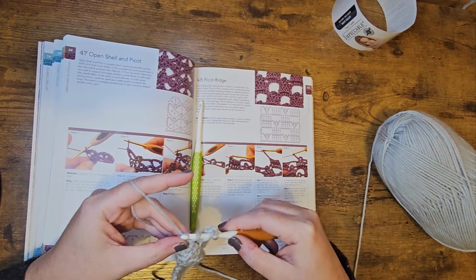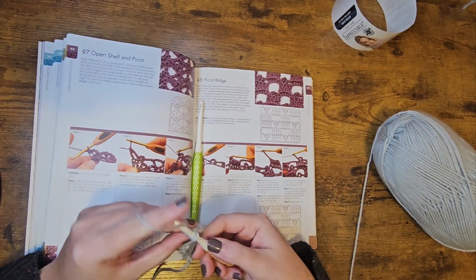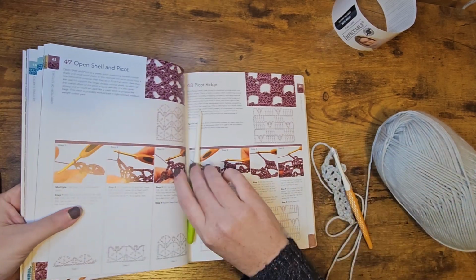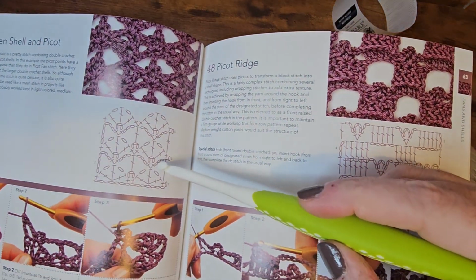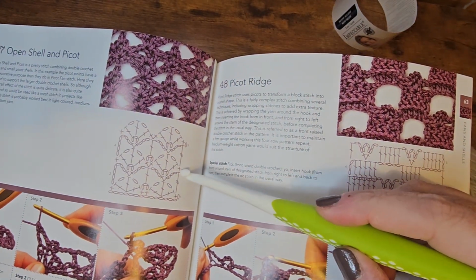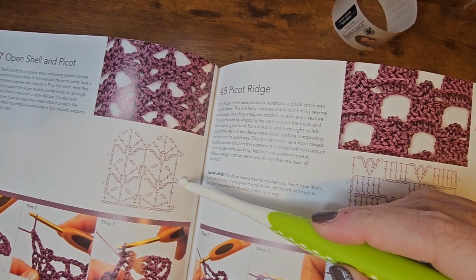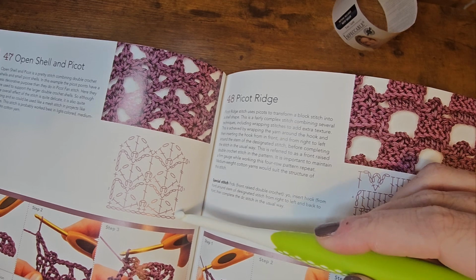And 1, 2, and 3. Perfect. So we have chained 1, 2, 3, we have treble crocheted. So now we are going to come over here and we're going to chain 1, and we will work back across starting with a single crochet in the top of that treble crochet.